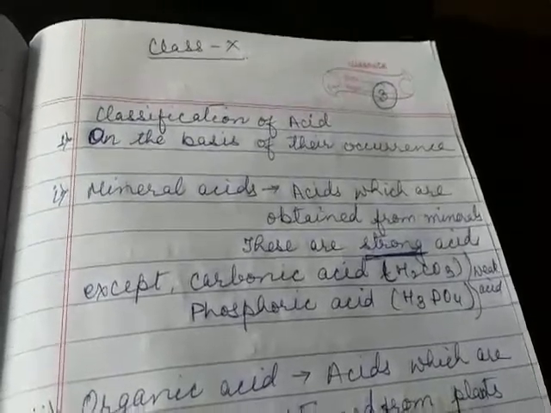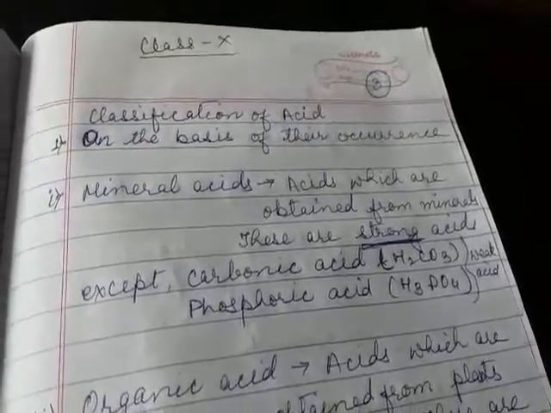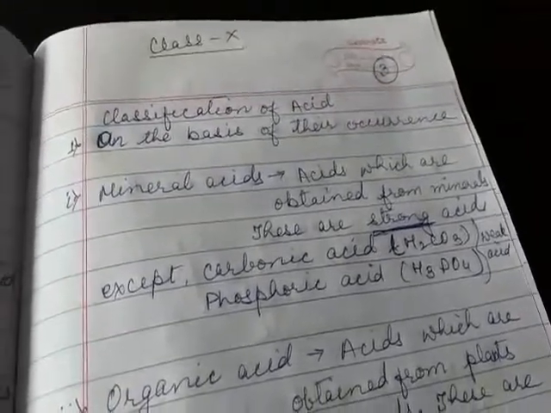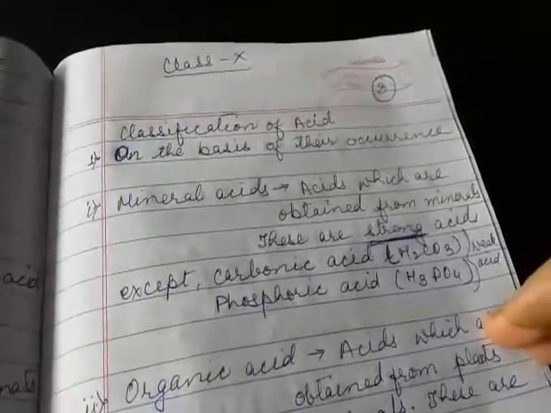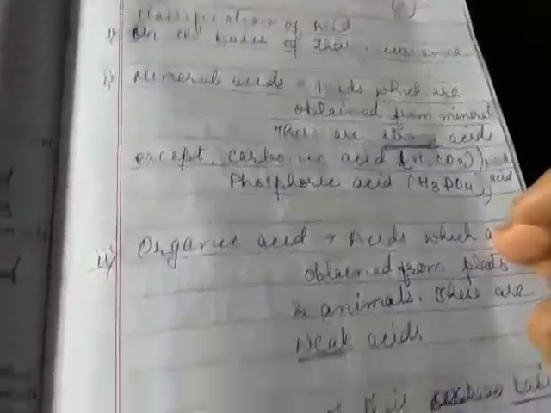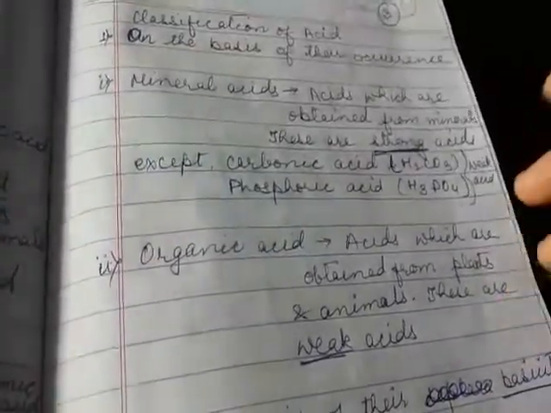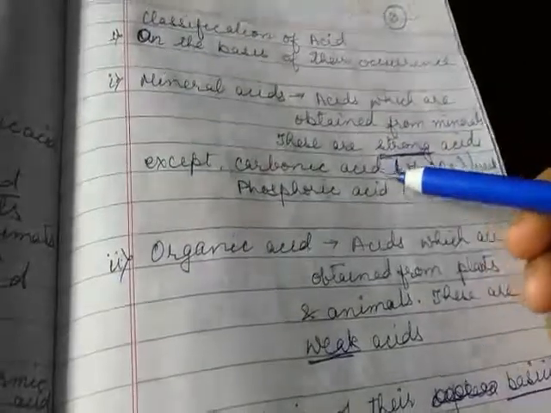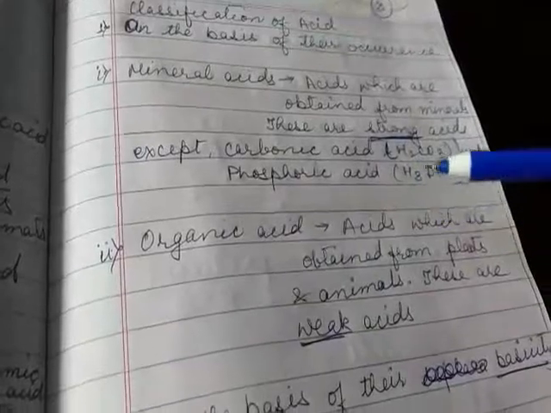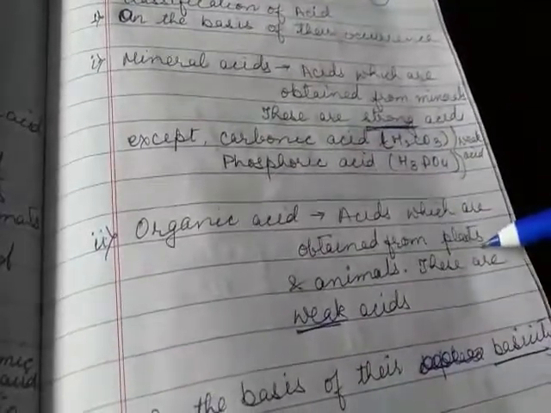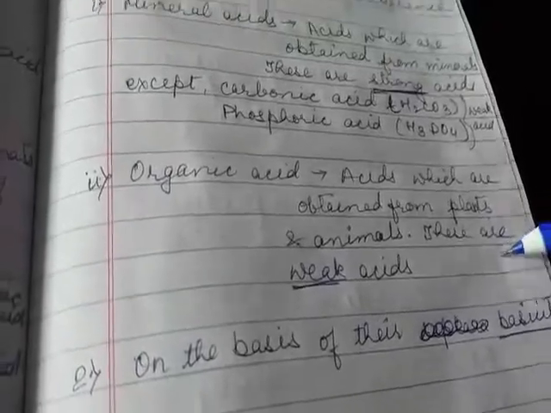Good morning everybody. In the previous video we discussed the classification of acids on the basis of their occurrence. There are two types there, mineral acids and organic acids. Mineral acids are those acids which are obtained from minerals and they are generally strong. But there are exceptions. Carbonic acid and phosphoric acid are weak acids. And organic acids, which are obtained from plants and animals, are weak acids.